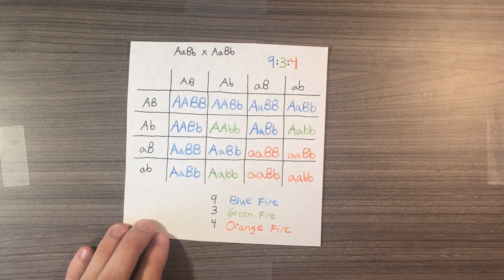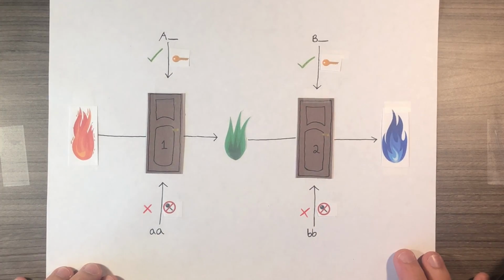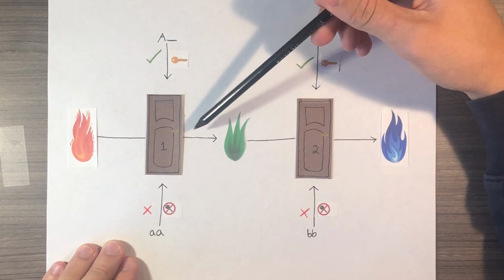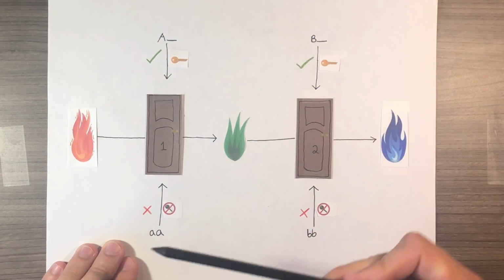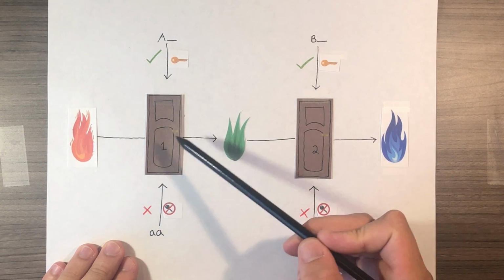I like to think of epistasis in a pathway that I will explain using keys and doors. If you are a dragon with the big A in your genotype, you have a key to the first door and can go through to breathe green fire. If you don't have a big A and instead have two little a's, you do not have the key to the first door and cannot breathe green fire.